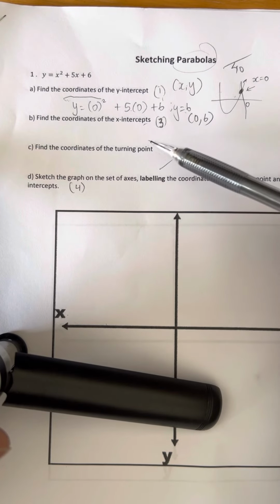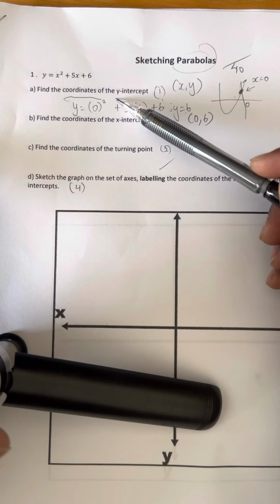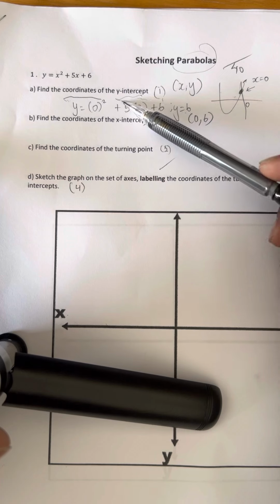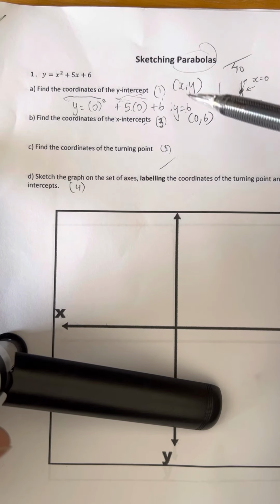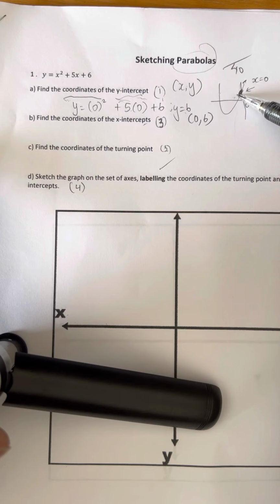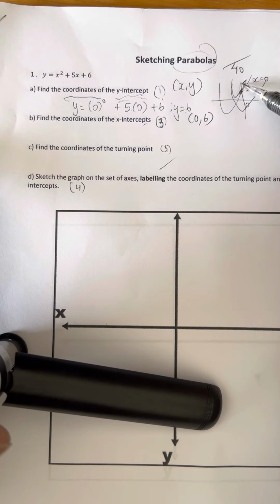To find out your y-intercept, you first have to understand what the term y-intercept means. It means intercepting the y-axis. So when a line or a parabola intercepts the y-axis, we know that x is always equal to 0. Even here, even there. Every single point on the y-axis has x equal to 0.